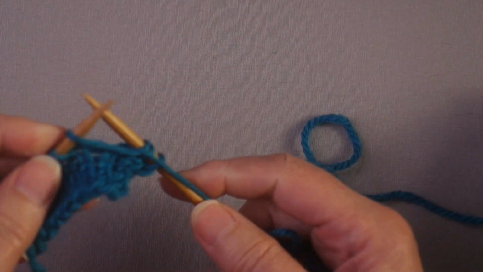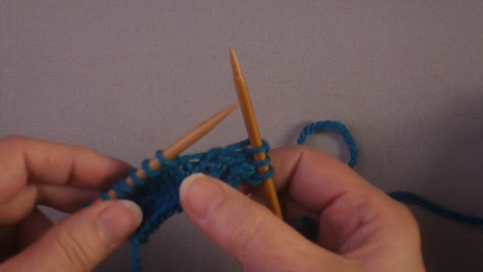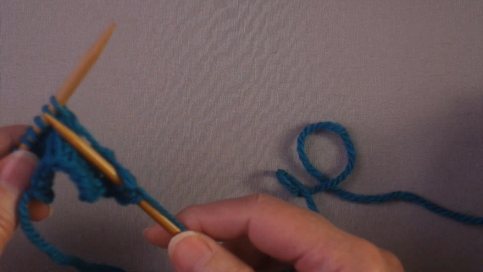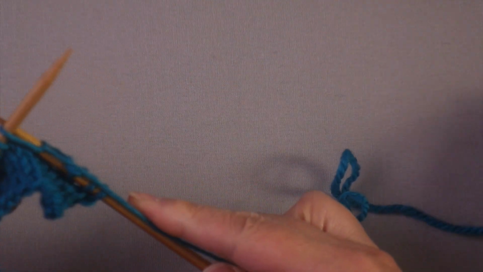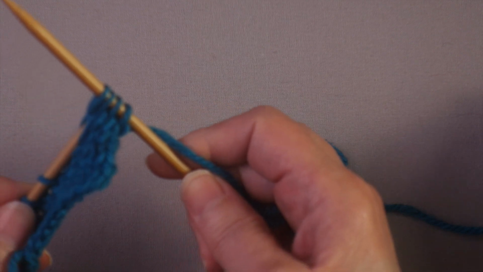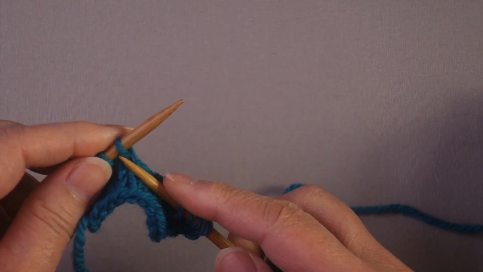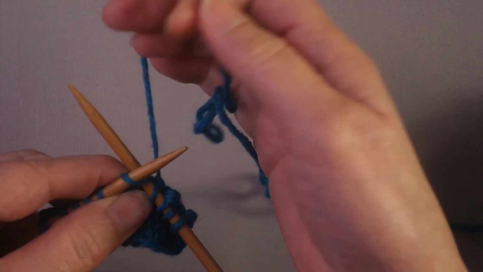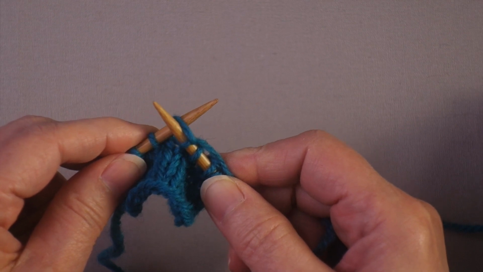So that's one way. Another way is if after you've worked a few stitches and you're working further down the needles than you really should be, and you're pulling stitches off the needle like this instead of keeping the needles close together and just pushing the stitch off instead.